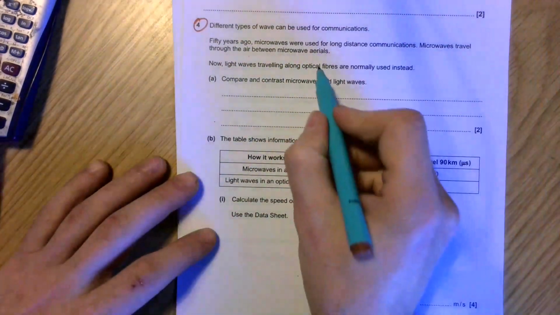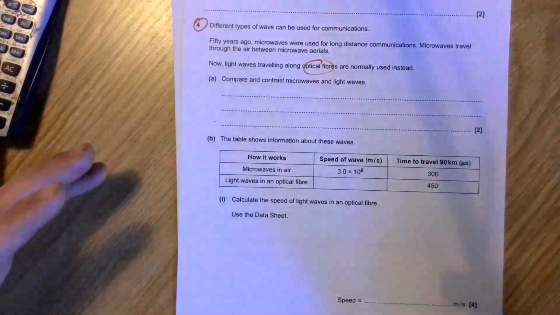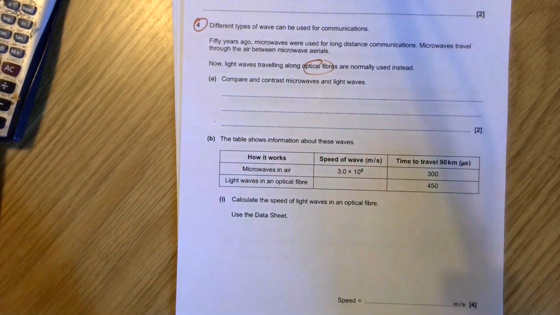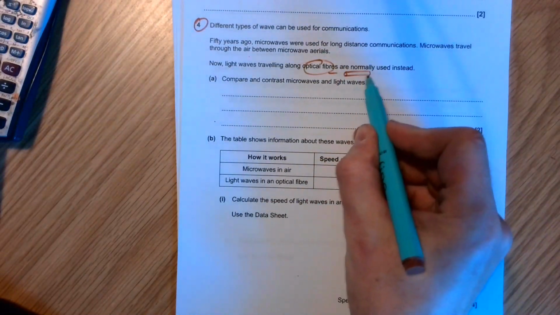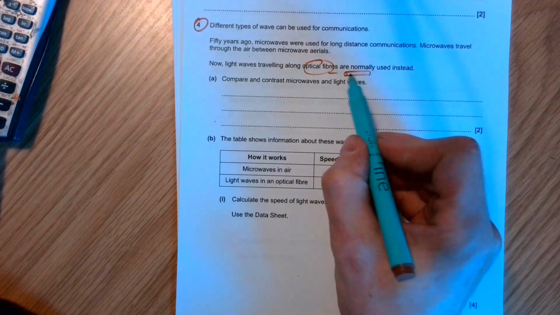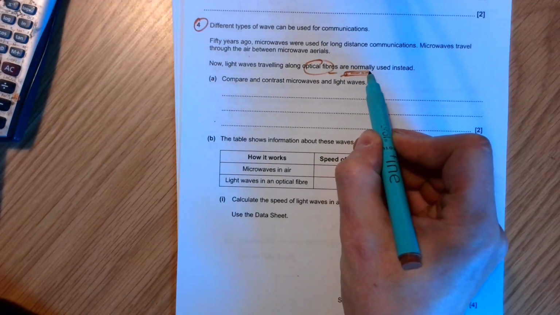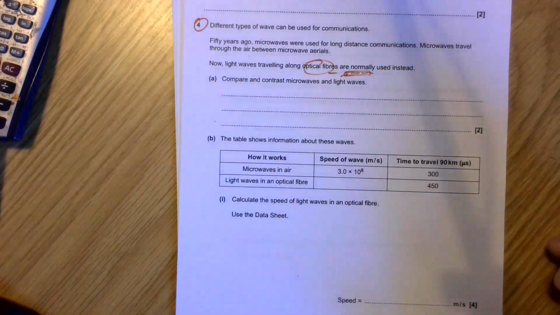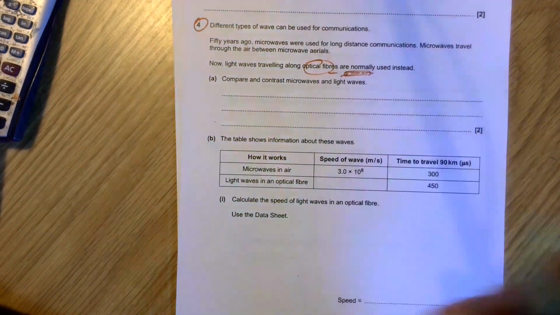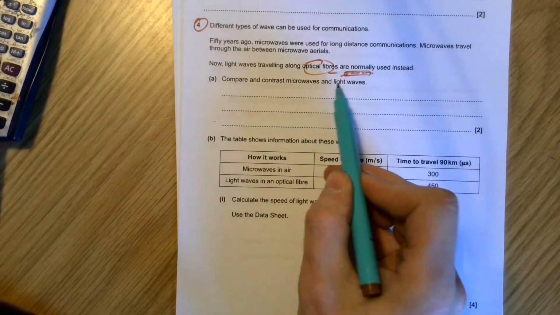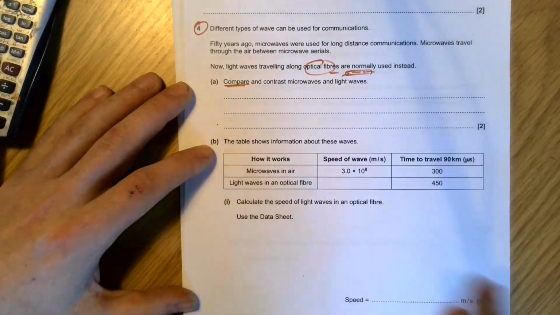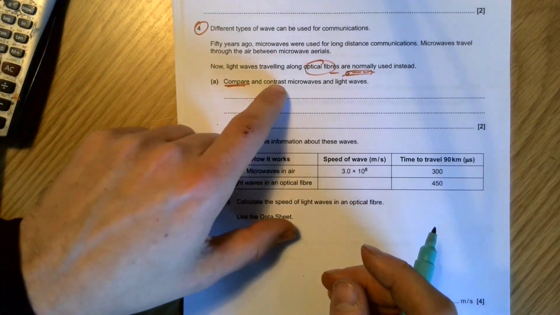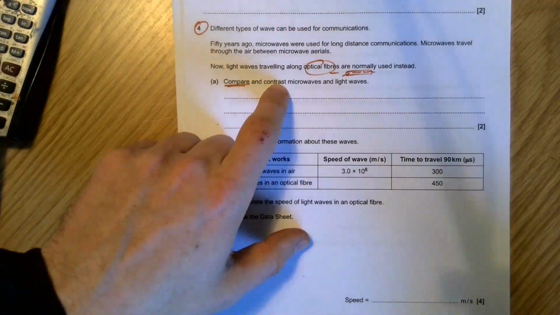So if you don't know what these are, don't worry too much. You don't need to know much about them in order to answer this question. But you've probably heard of fibre optic broadband. So that is glass cables. The light travels inside, reflecting off the sides, and transfers the signal. So compare and contrast microwaves and light waves. So compare could mean difference, but it probably means the same here because contrast definitely means difference.